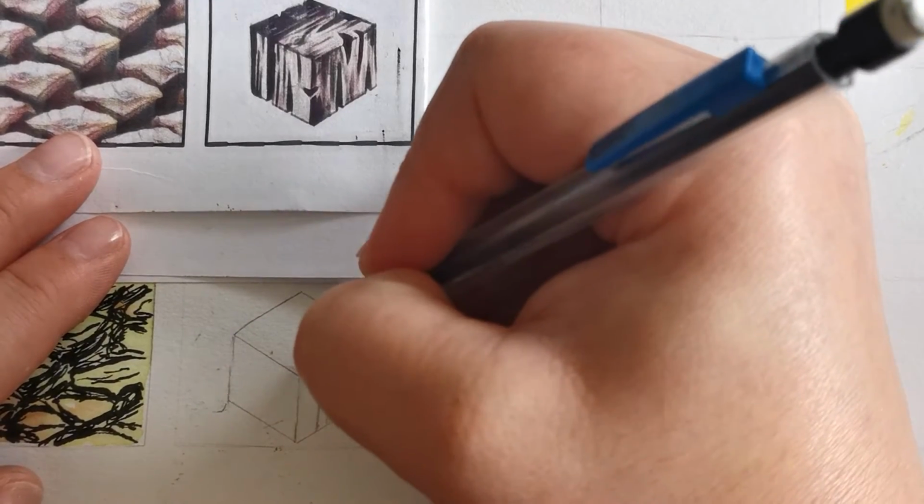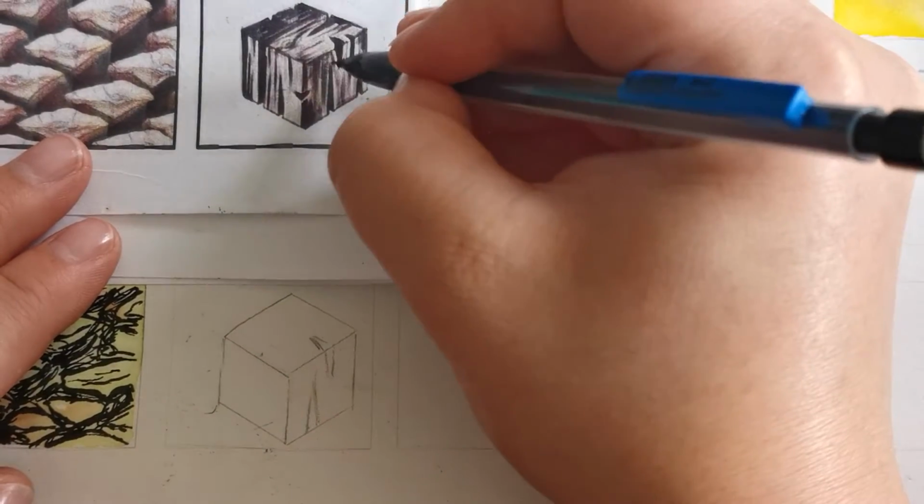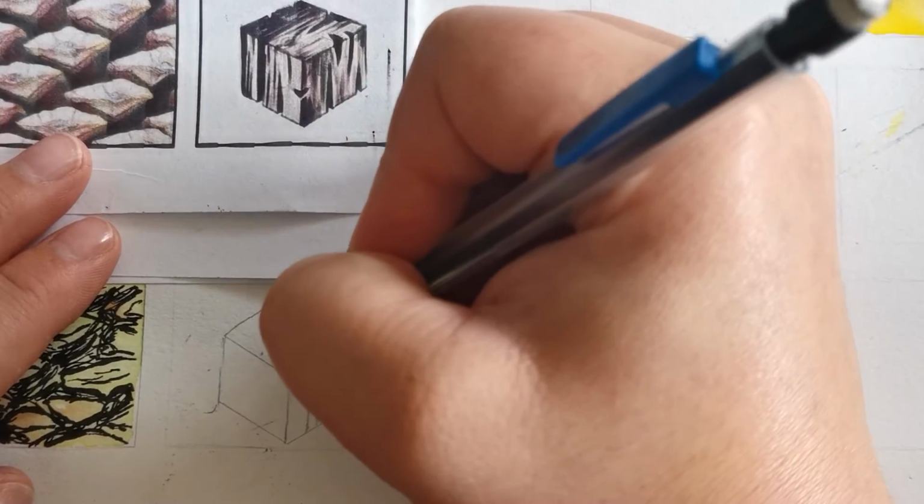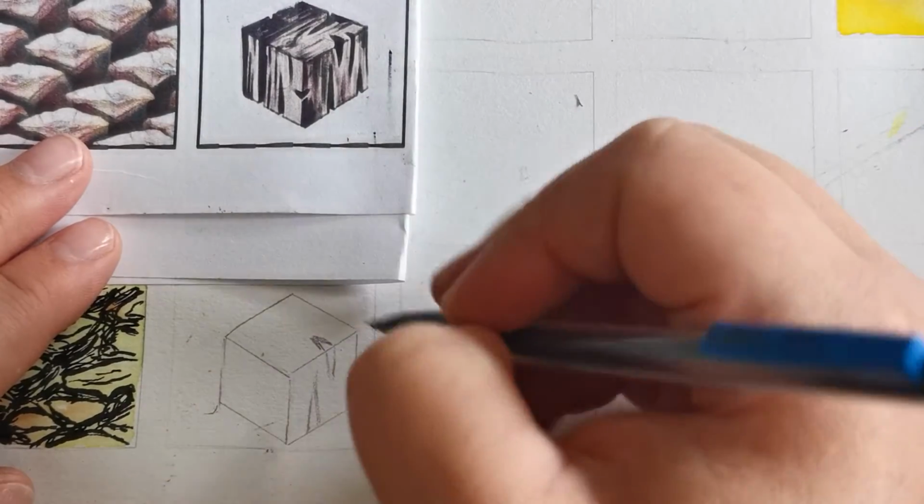And just focus on the direction. So this splinter here changes direction because it's on the top face.